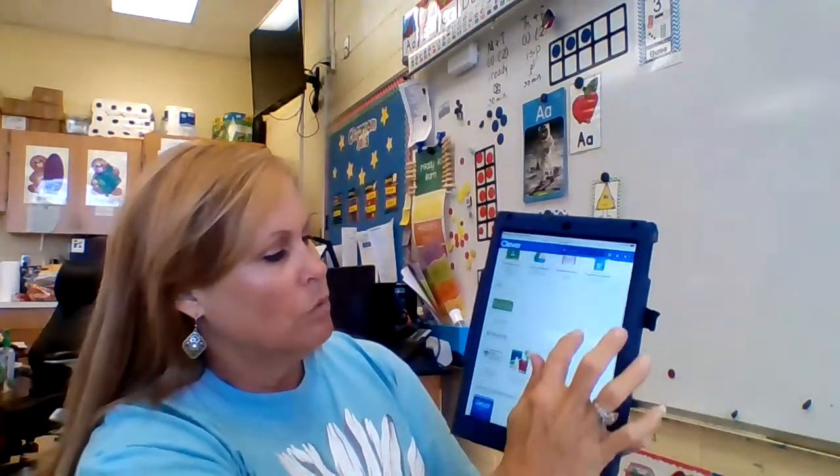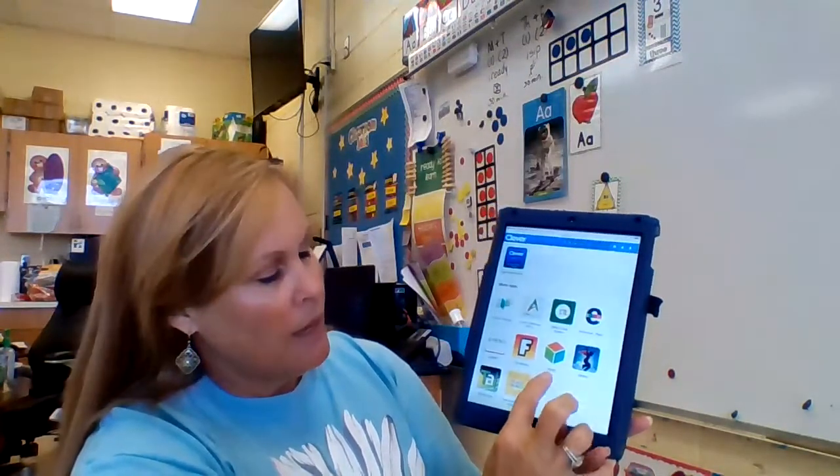Now, after Clever comes up, you're going to see this. You're going to have to scroll, and then you're going to see the iReady and the iStation. You need to click on the iReady, and then you have to open, and then the green, it says next lesson.